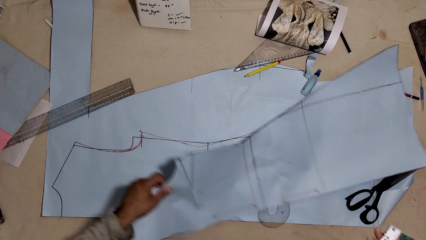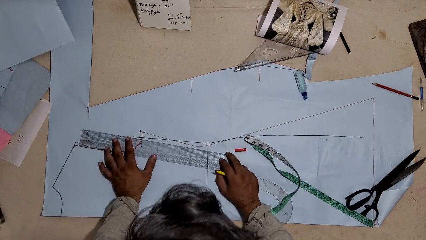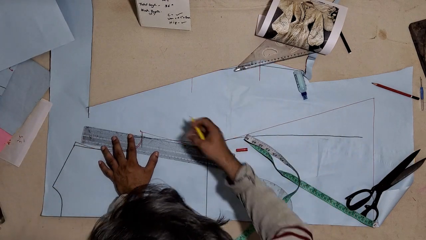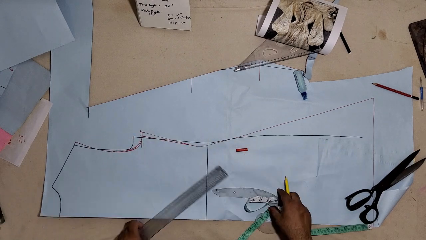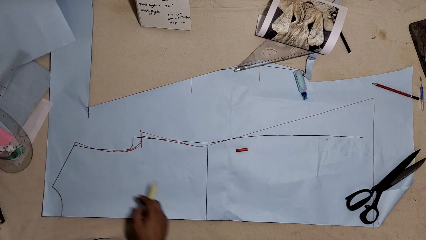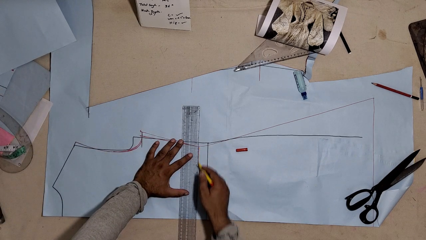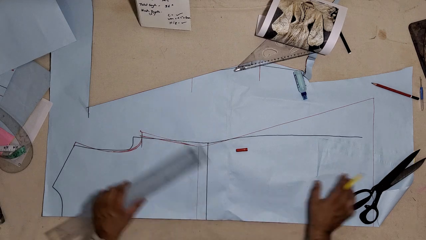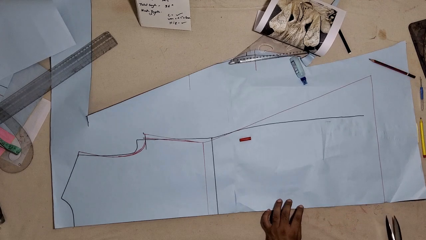Yeah. So we'll just blend it with this part only that we have extended of one block like this. Okay. So again back pattern is also ready. This will be our waist line. Okay. No darts are required. Let's cut this also.